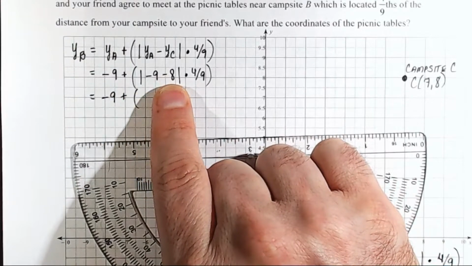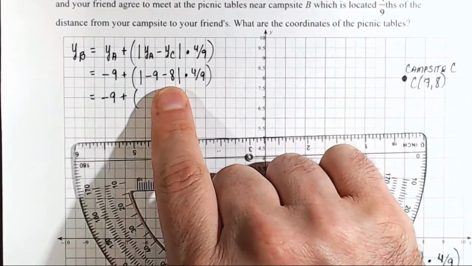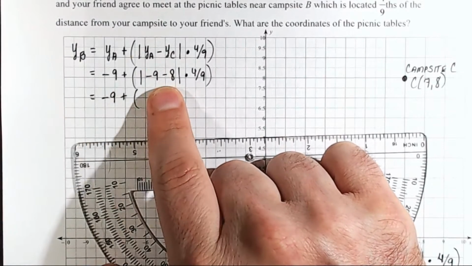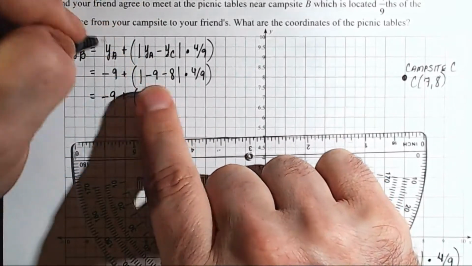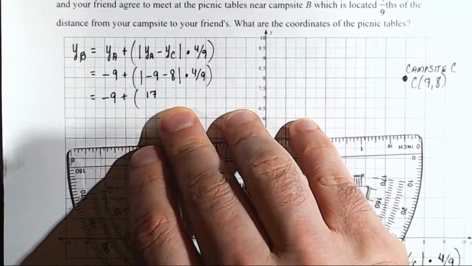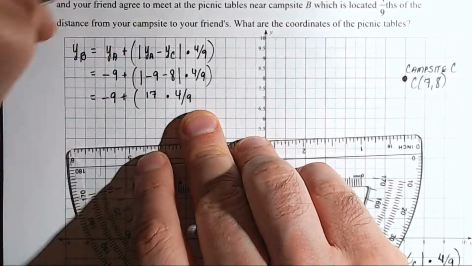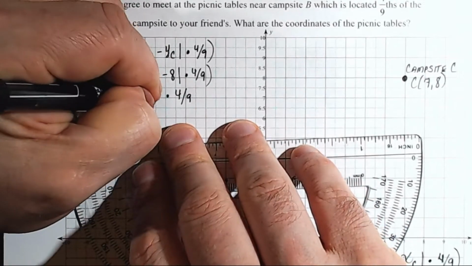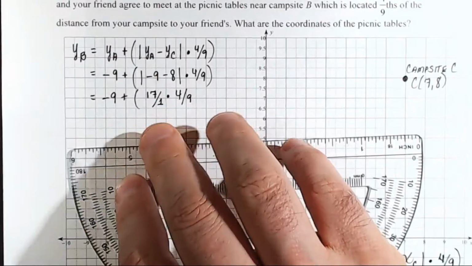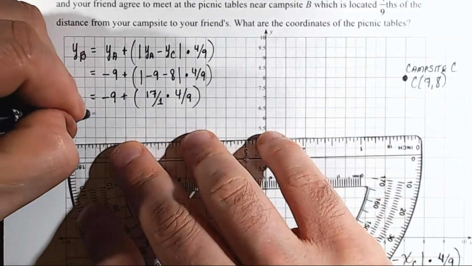-9 minus 8 is -17. The absolute value of -17 is +17. So we just get rid of the absolute value and write 17 times 4/9. And so 17 is really 17 over 1 times 4/9. So we're going to do that multiplication here in a moment.